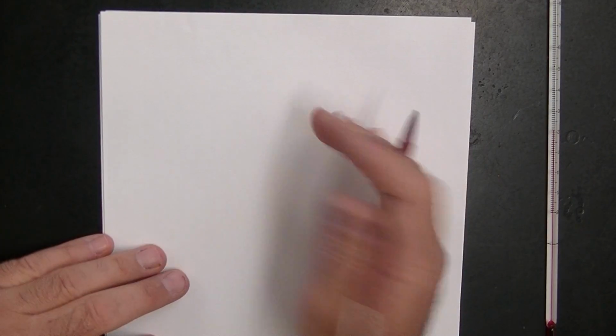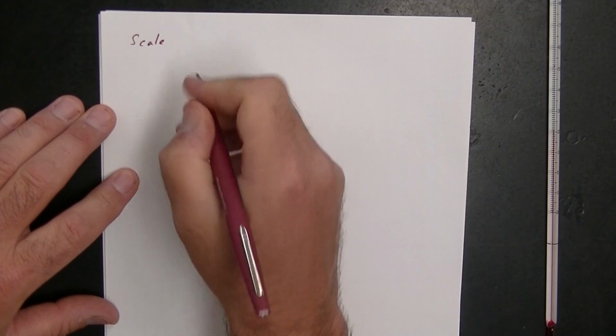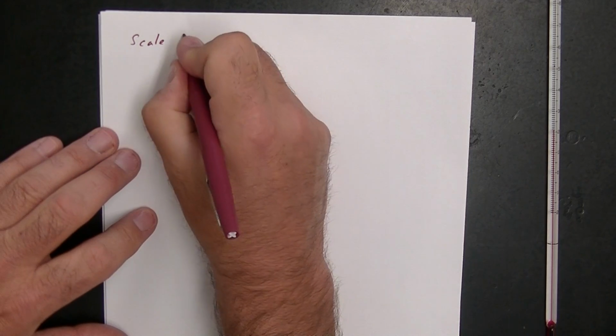All right. So let's say that we were measuring something. Maybe, I don't know, maybe we're using a burette. And the scale is to the tenths place.